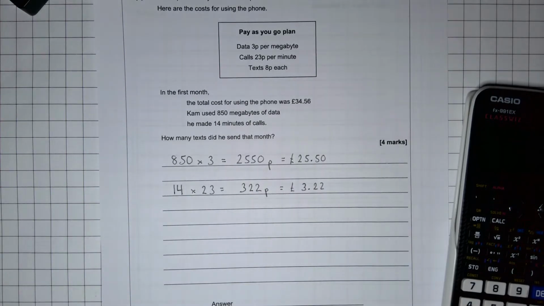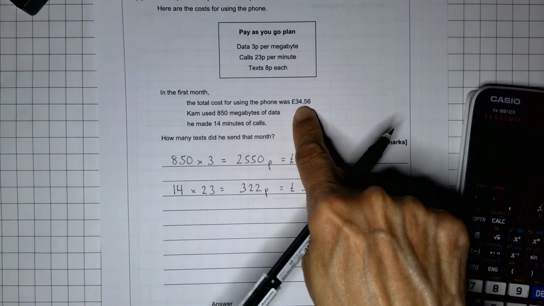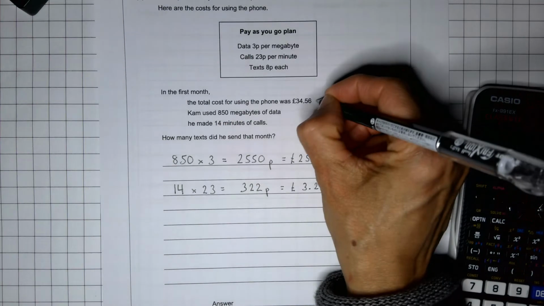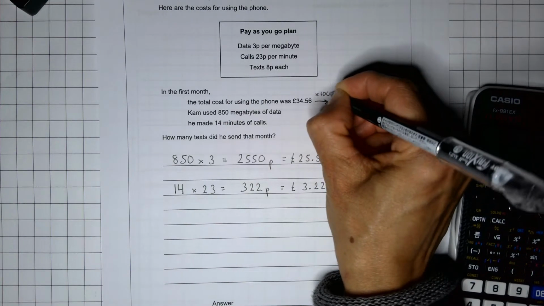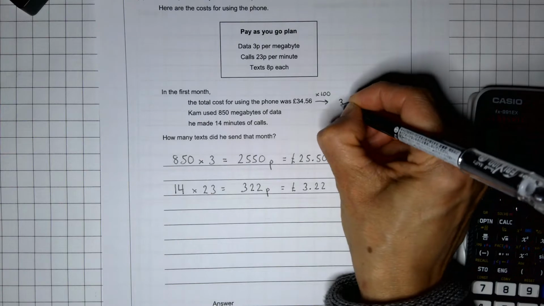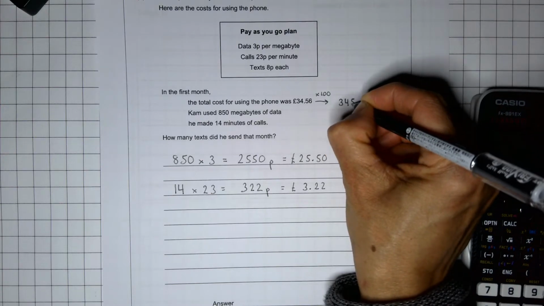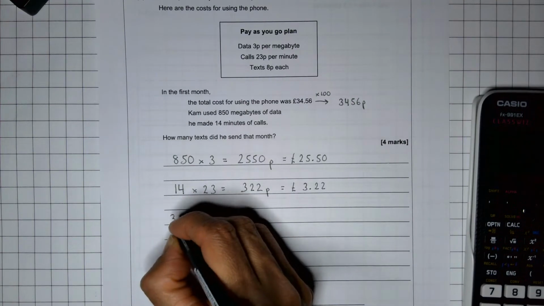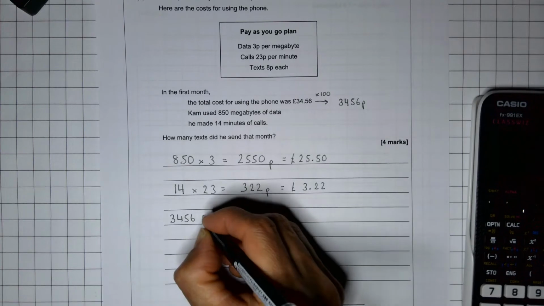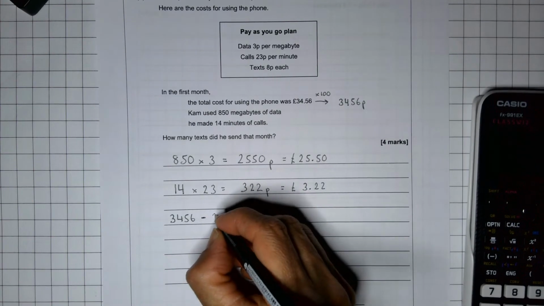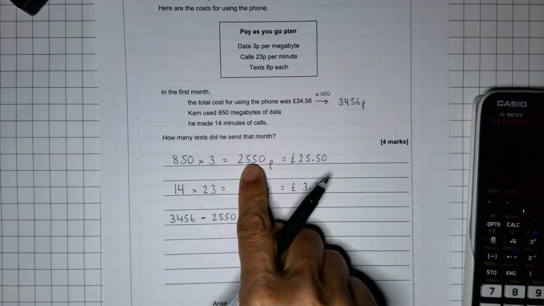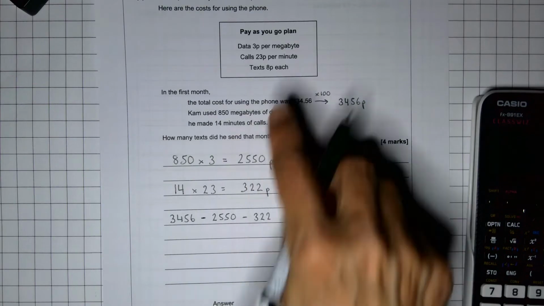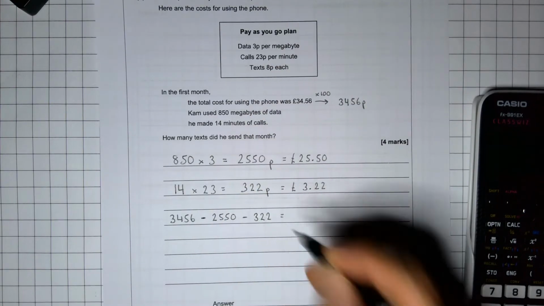And as we said, the cost was £34.56. I'm going to use pence, so I'm going to change that one into pence, and to do that we're going to multiply that by 100, and end up with 3,456 pence. So what I'm going to say is we had 3,456 pence in total. We're going to take away 2,550 pence for the data, and we're going to take away 322 pence for the calls, and see how much is left over for texts in pence.